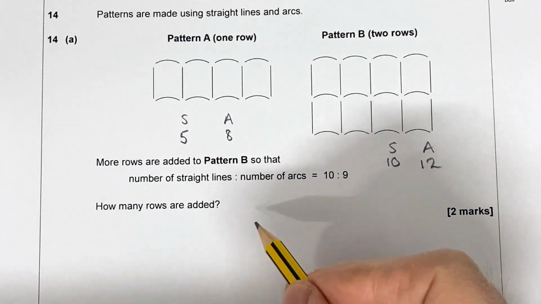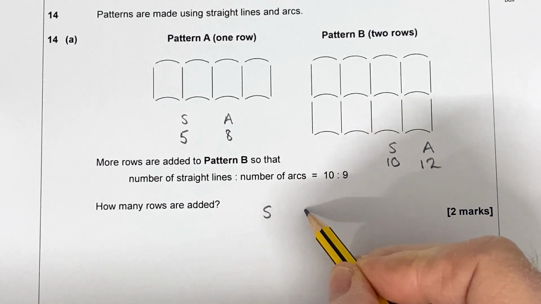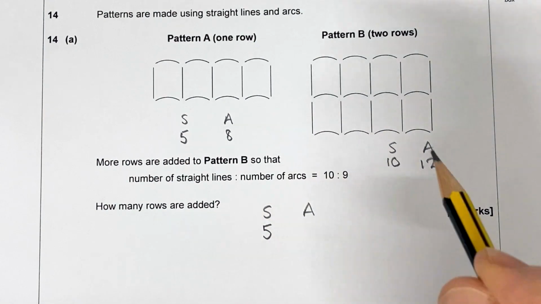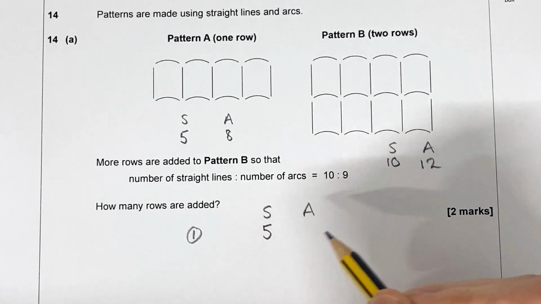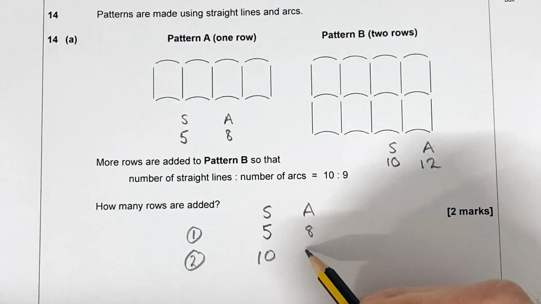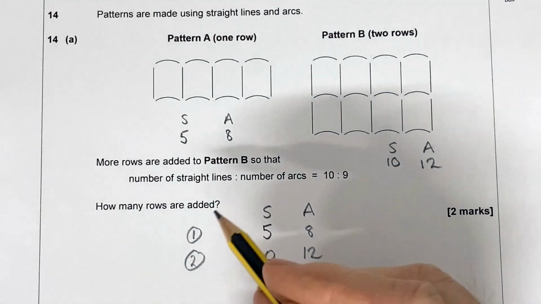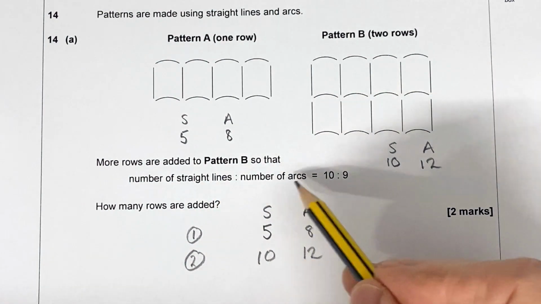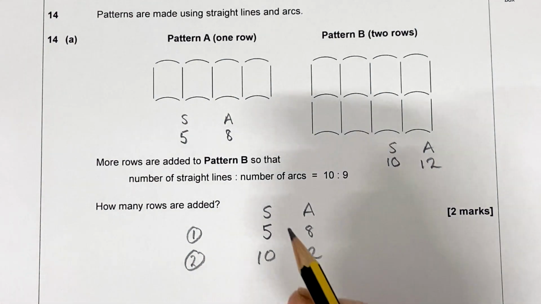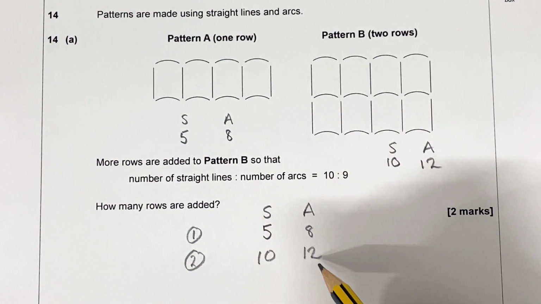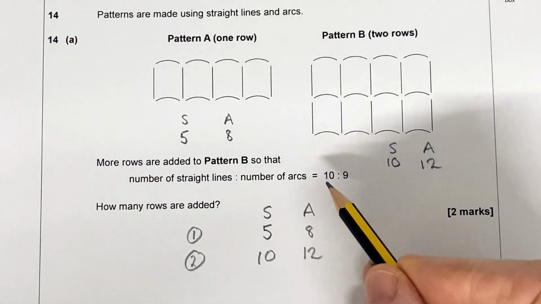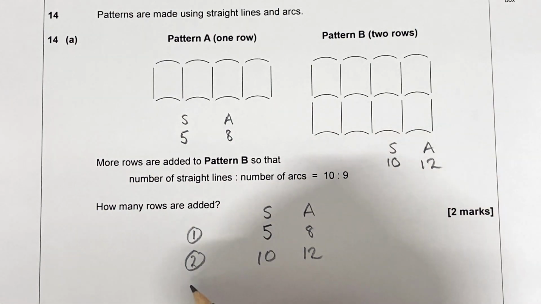So I'm going to write this again down here. I'll write S and A again. In the first pattern, pattern number 1, we've got 5 straight lines and 8 arcs. Pattern number 2, we've got 10 straight lines and 12 arcs. And we are looking to get the number of straight lines to the number of arcs to be 10 to 9. Well, that one clearly can't be, although it's got a 10 there. The ratio is certainly not 10 to 9. I think what this does tell us, though, is that the number of straight lines will be a multiple of 10. So let's keep going.